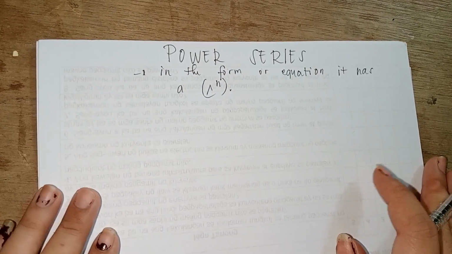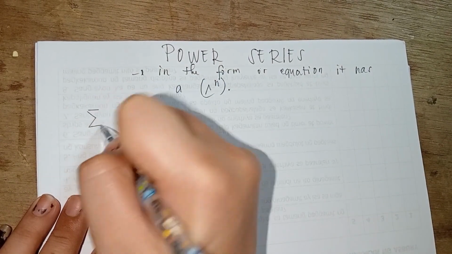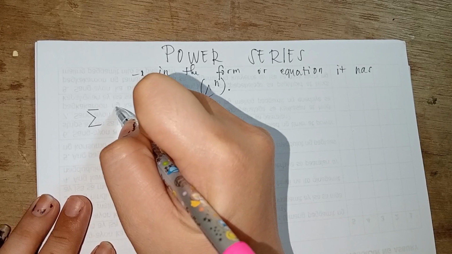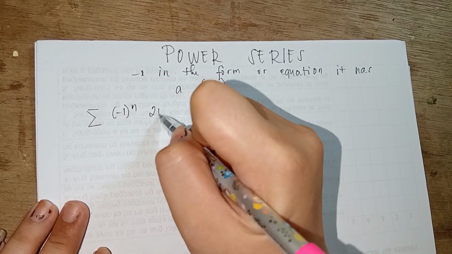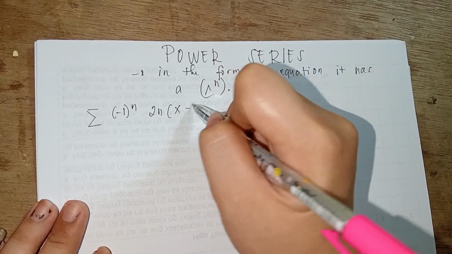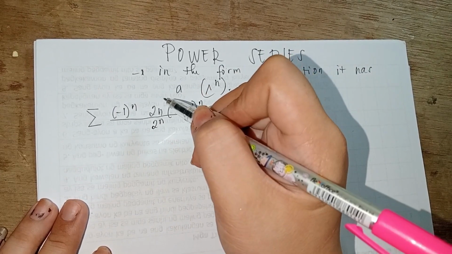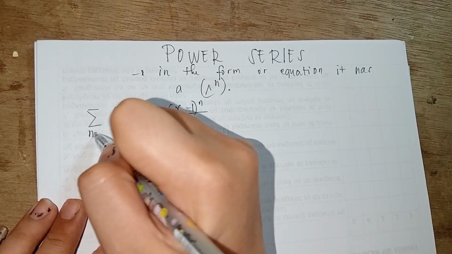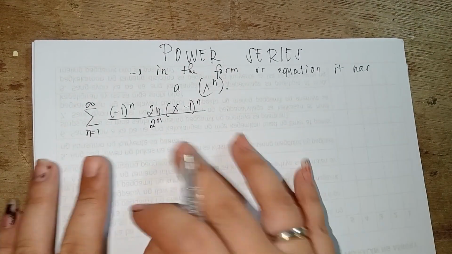So we have here a given summation of negative 1 raised to n times 2n times the quantity x minus 1 raised to n divided by 2n, from n equals 1 to infinity. This is our given power series.